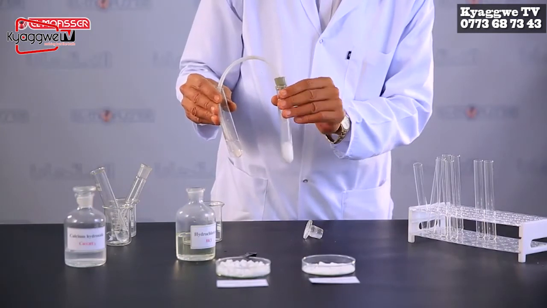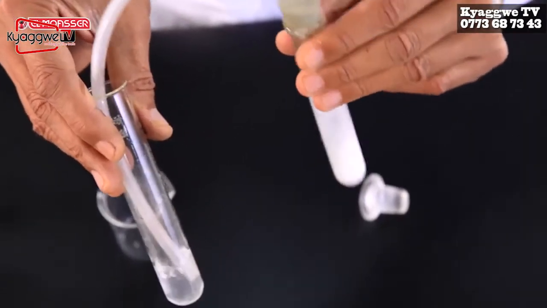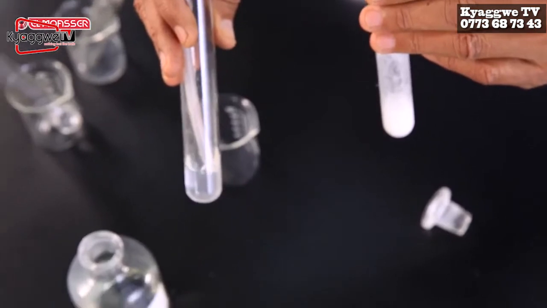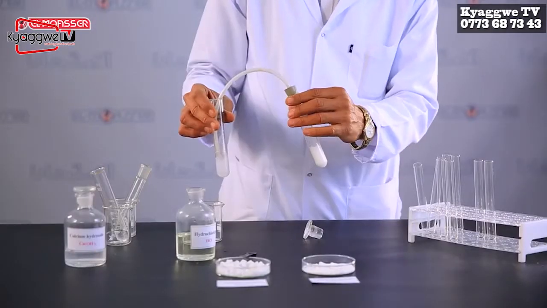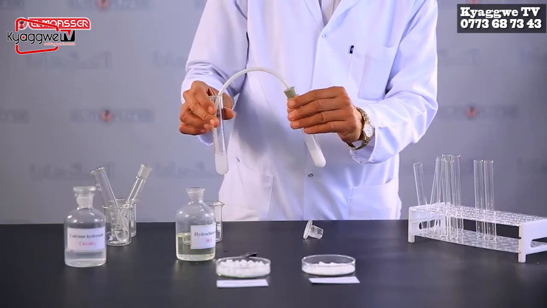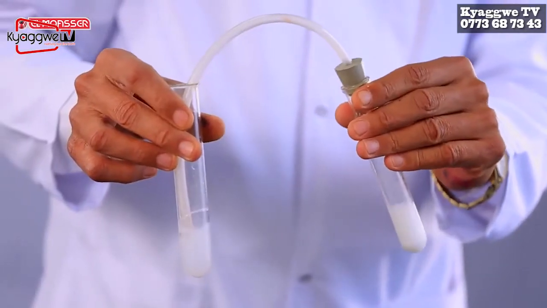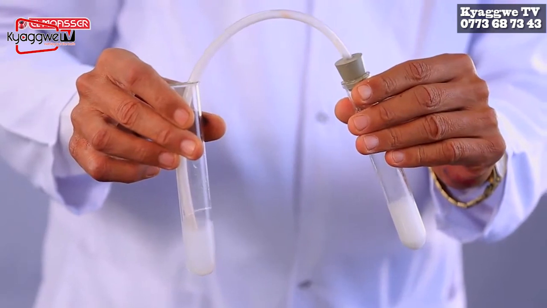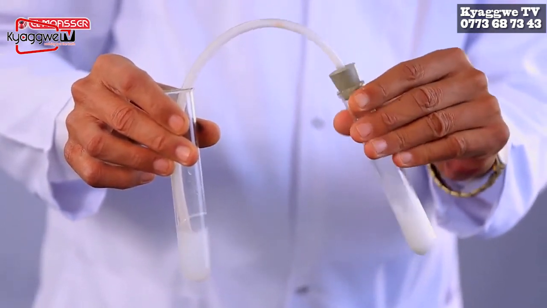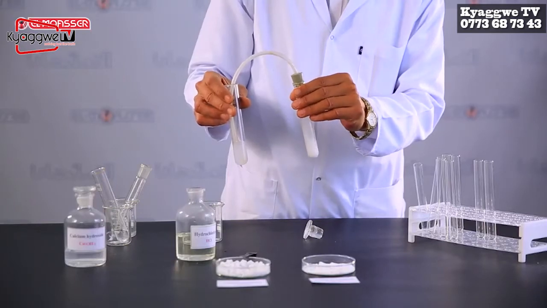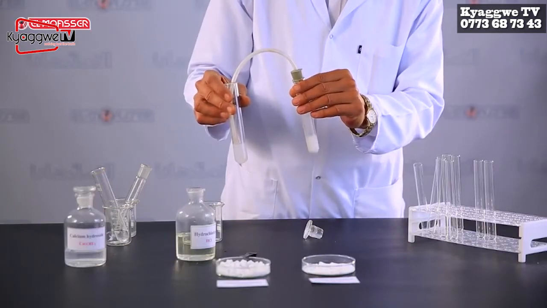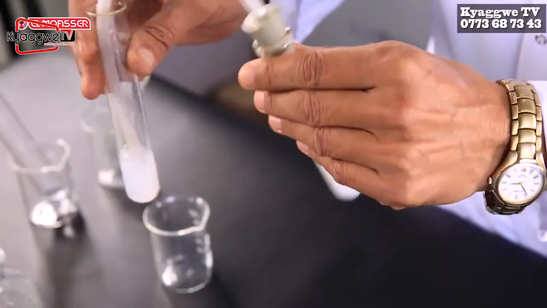When you bubble more and more of this gas, you can see that the solution now has turned colorless, which means that when you bubble excess carbon dioxide in the milky solution formed by lime water, the milkiness or the turbidness disappears. This is it.